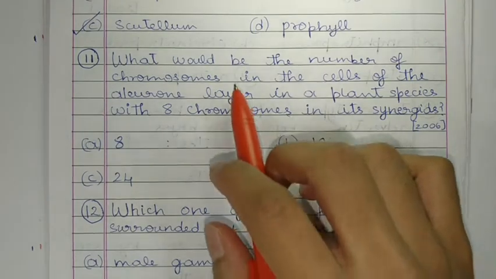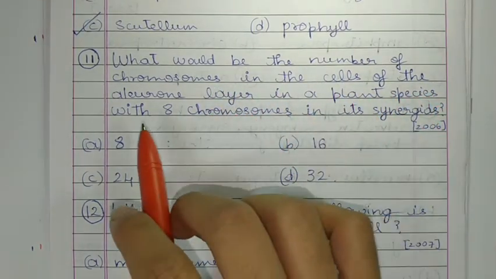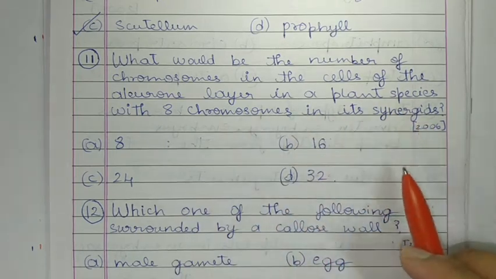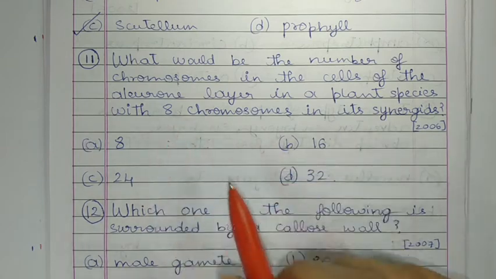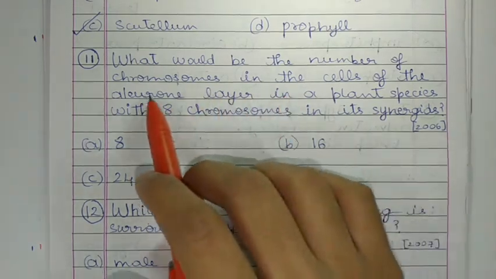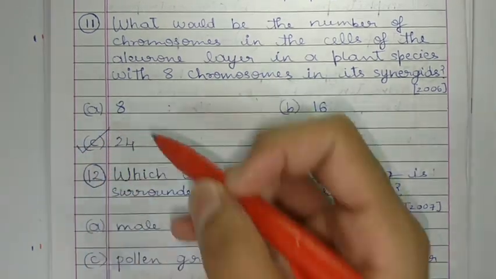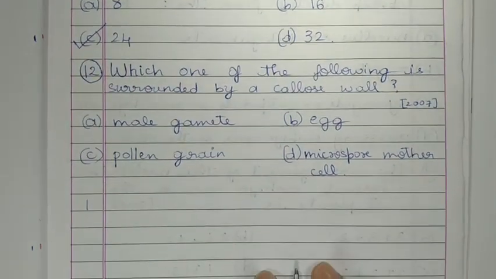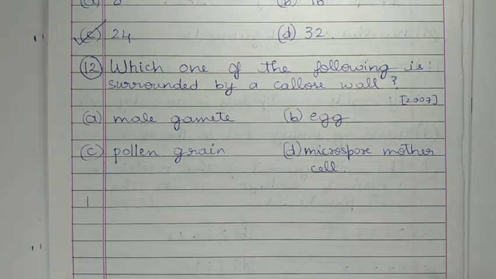11. What would be the number of chromosomes in the cells of the aleurone layer in a plant species with 8 chromosomes in its synergids? Synergids are haploid in number, which is n equal to 8, and chromosomes in aleurone layer should be 3n, so therefore 3 eights are, option C, 24. 12. Which one of the following is surrounded by a callose wall? It should be option D.